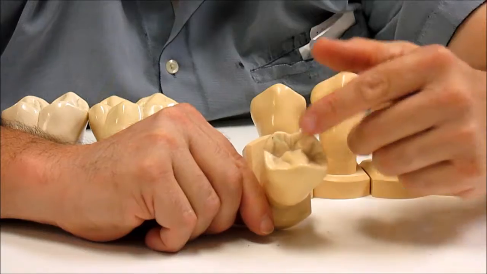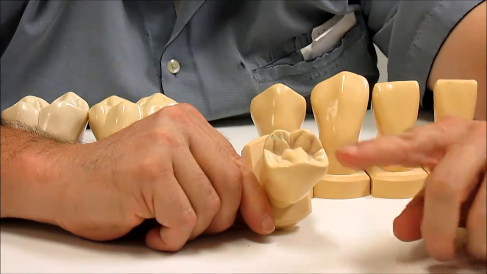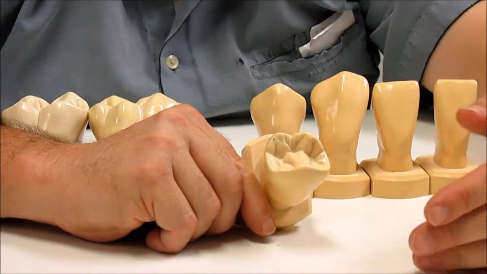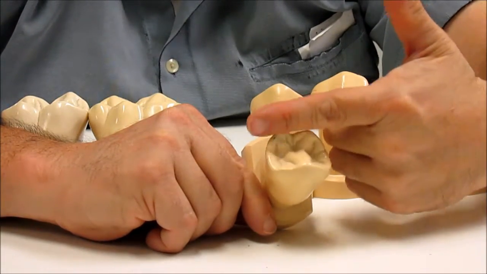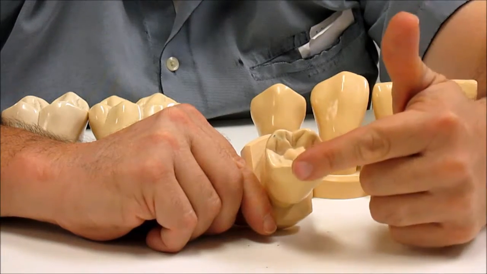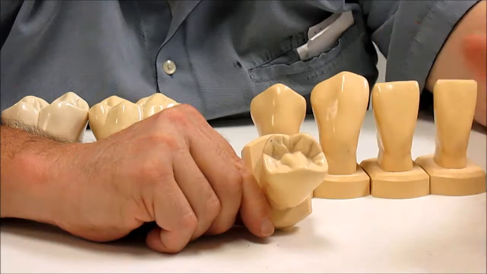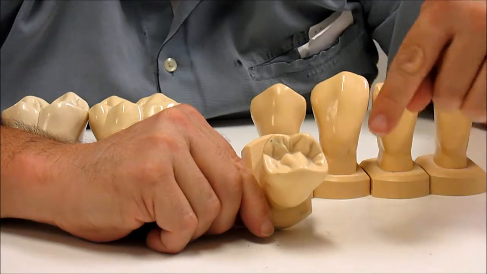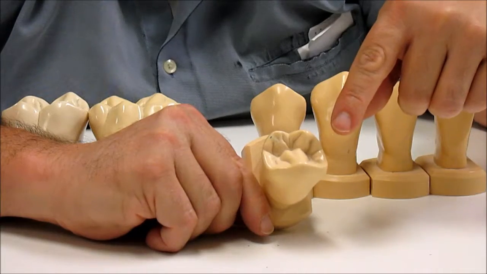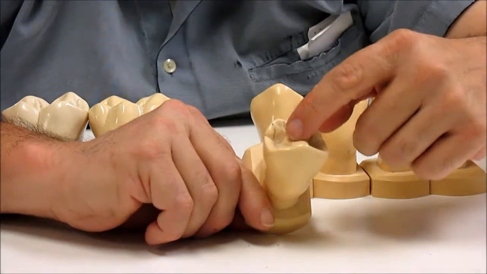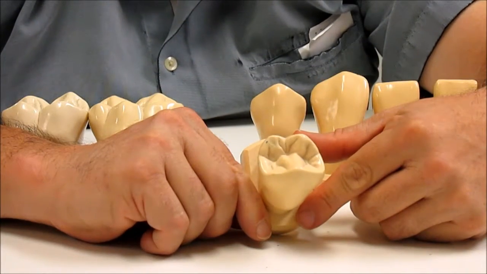Of course, there are three generally. But this is the transitional aspect of this tooth. The lingual half of this tooth is a molar. The facial or buccal half is a bicuspid. We still call it a bicuspid. But this tooth, being a transitional tooth, is the only tooth that has both transverse and oblique ridges, as you can see.